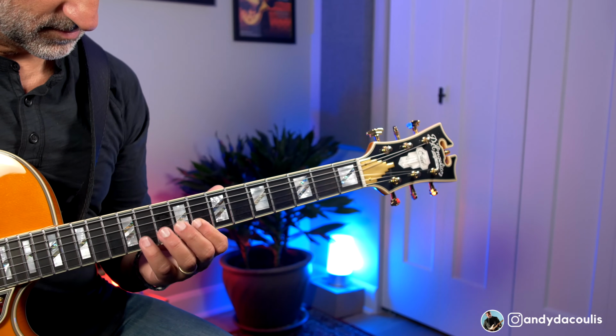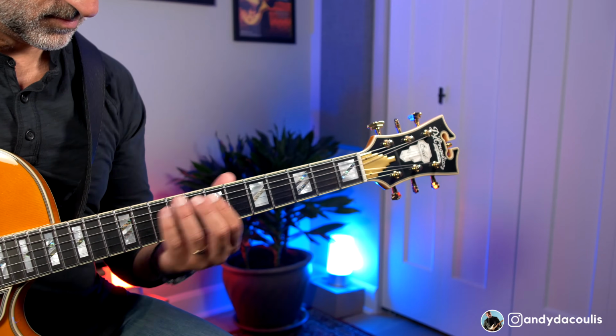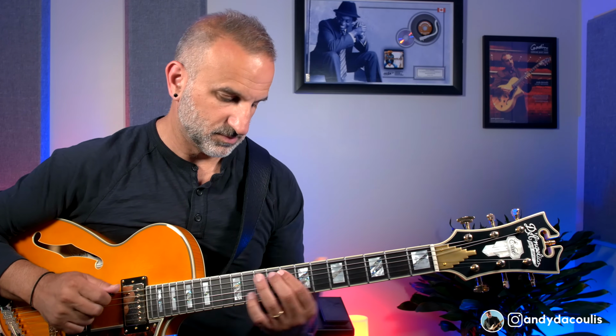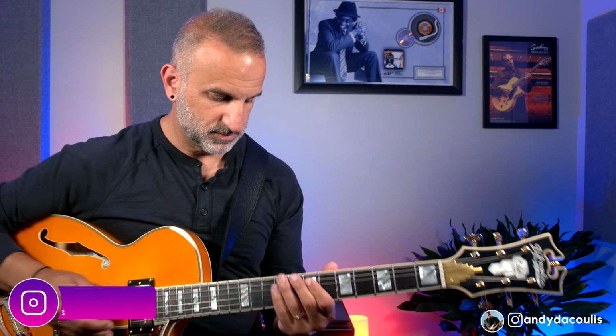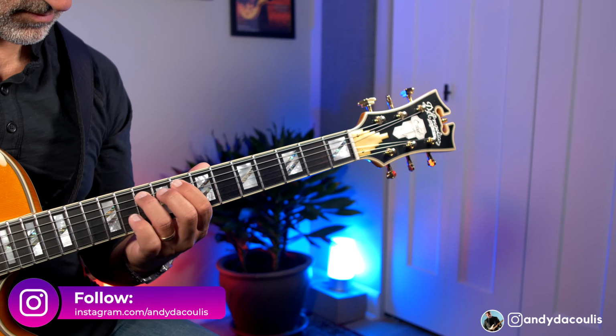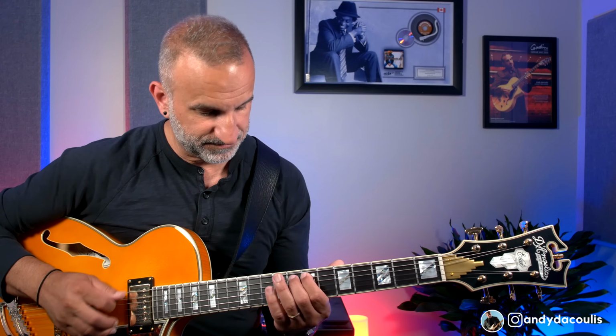Alright, so over the D minor 7 and the G7 altered, which is the 2 and the 5 chord, I played this. So to outline the D minor 7, I play an F major 7 arpeggio.